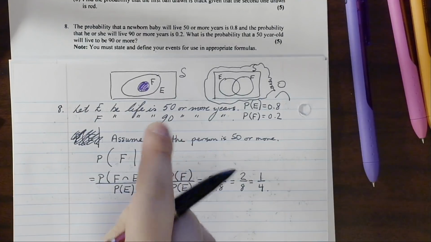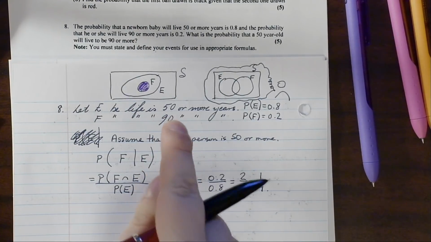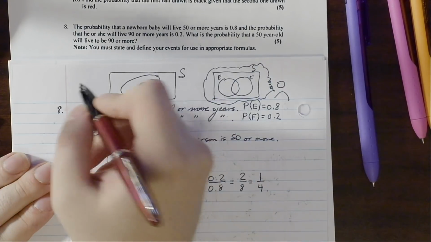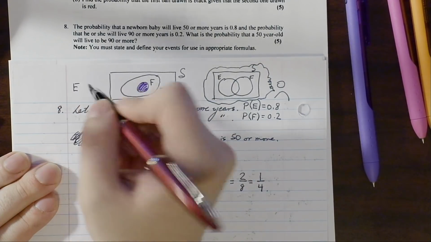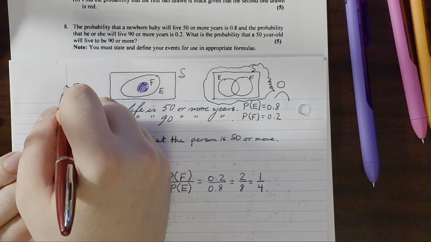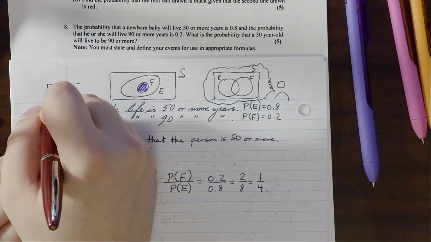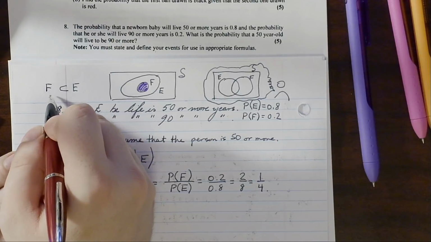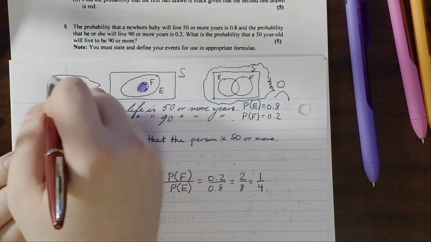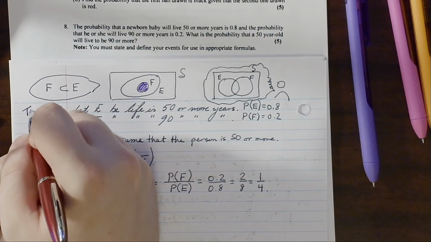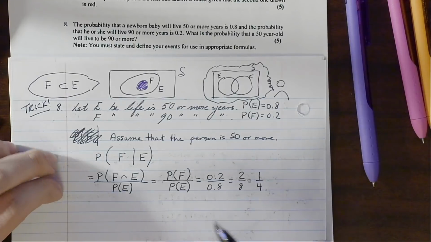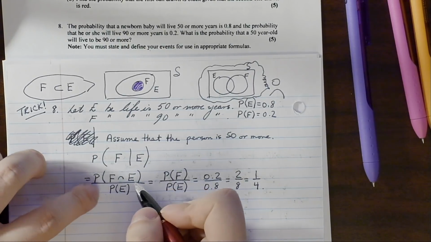But there was a trick in that, and that was realizing that event E contains F, so that F is a subset of E. So that was the trick. And that's how I was able to figure out what the intersection was.